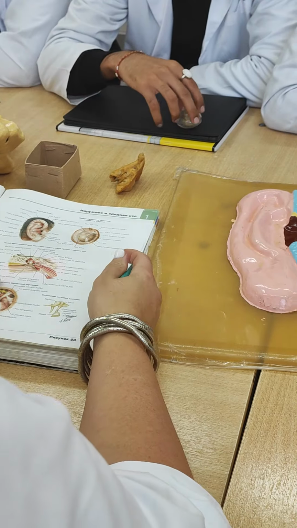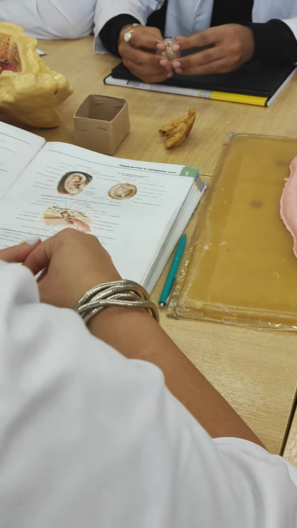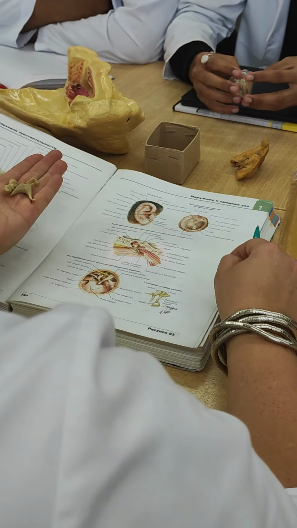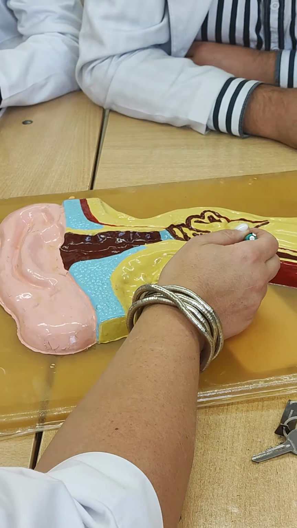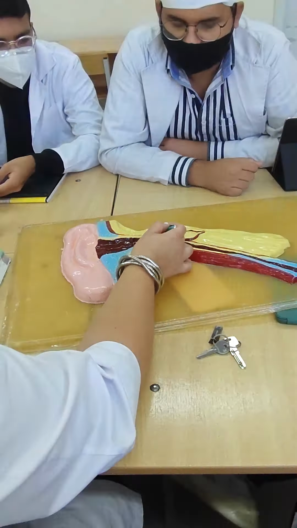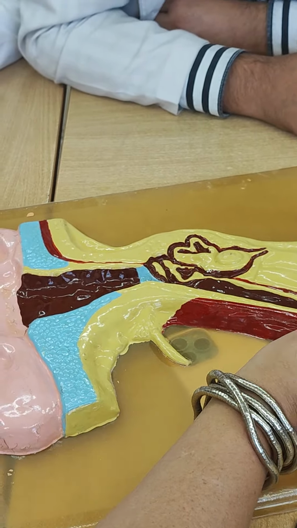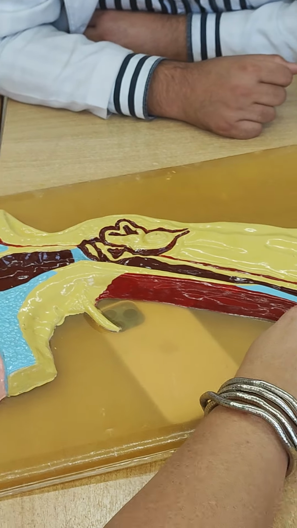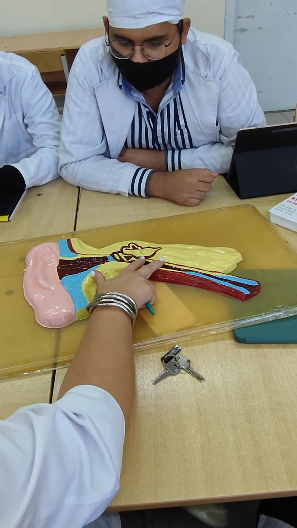That's the middle ear. The middle ear, the bones in it, consists of 2 parts, the Eustachian tube and the tympanic cavity. So that is the middle ear. The Eustachian tube consists of a cartilaginous and a bony part.